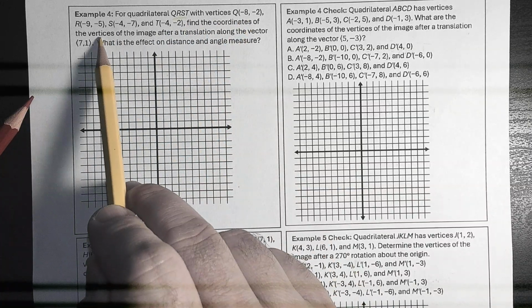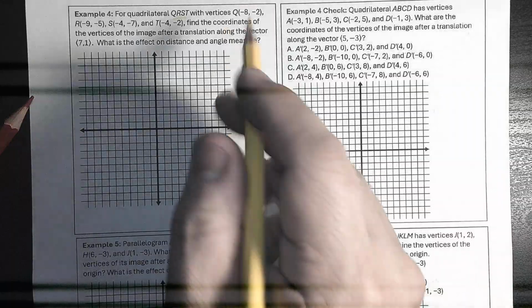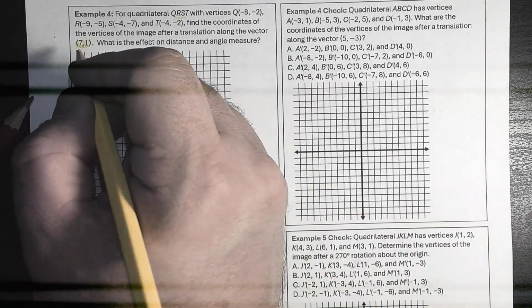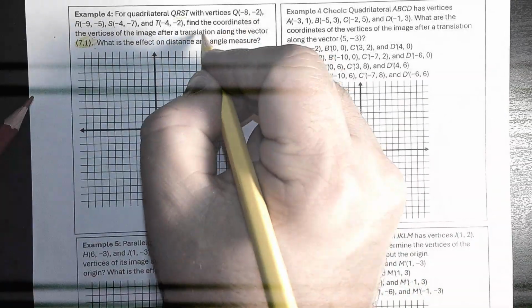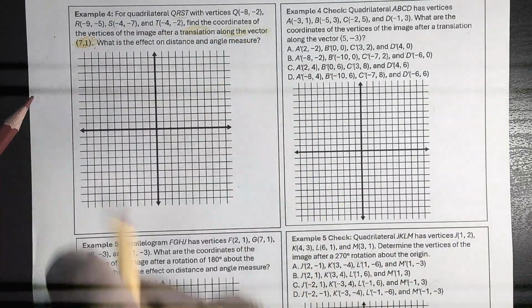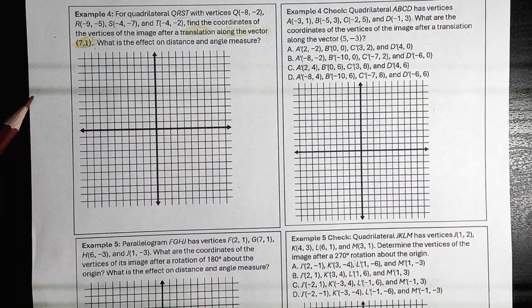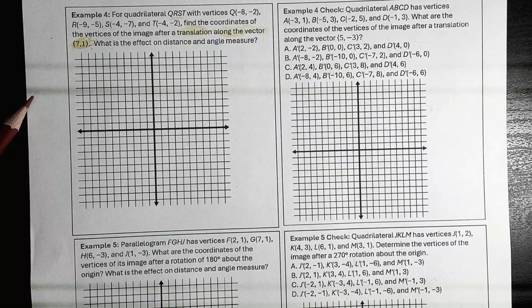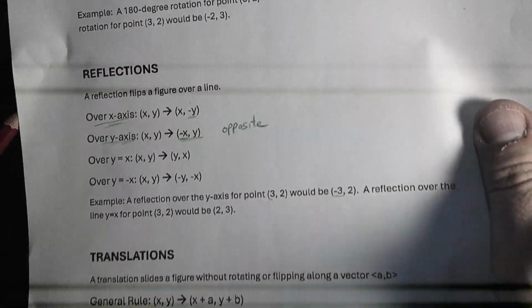You're going to find the coordinates of the vertices after a translation along vector 7, 1.